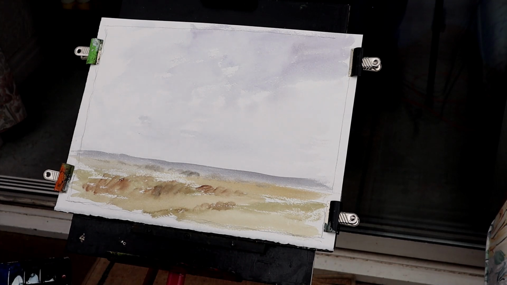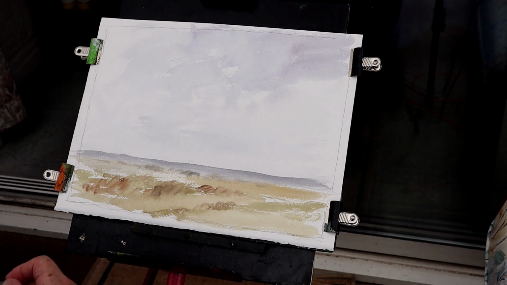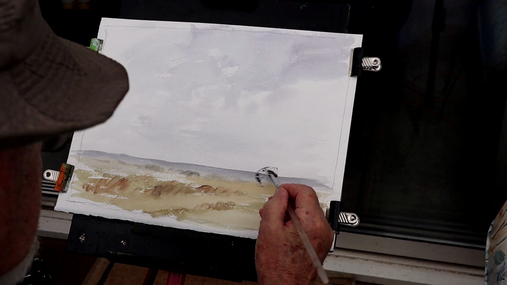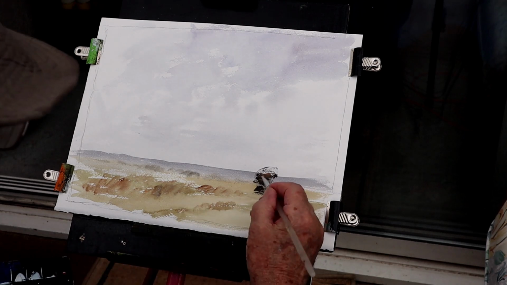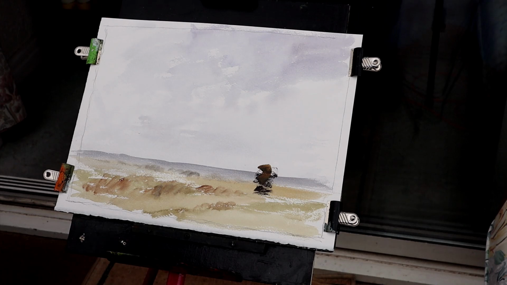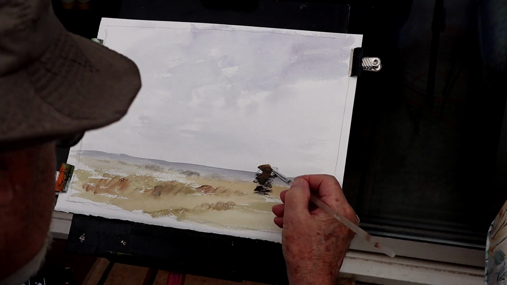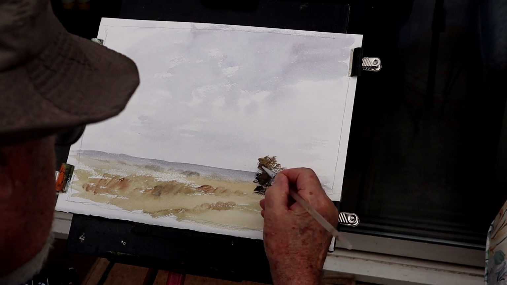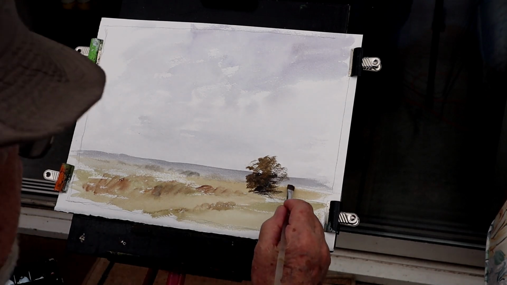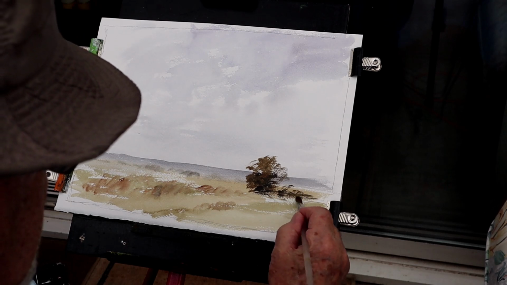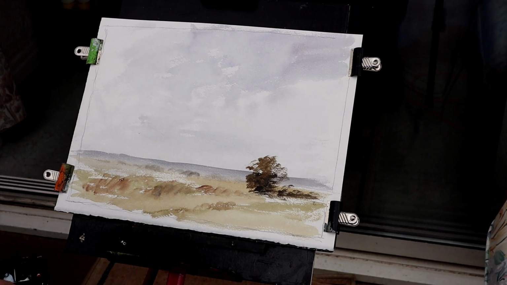Okay, now then, I'm going to put some raw sienna out, burnt umber, and a bit of Payne's grey, and rough brush.